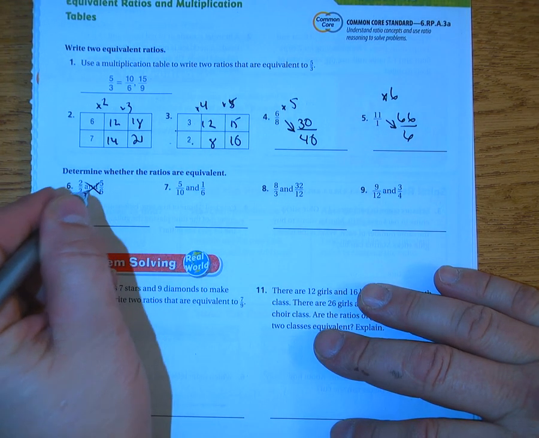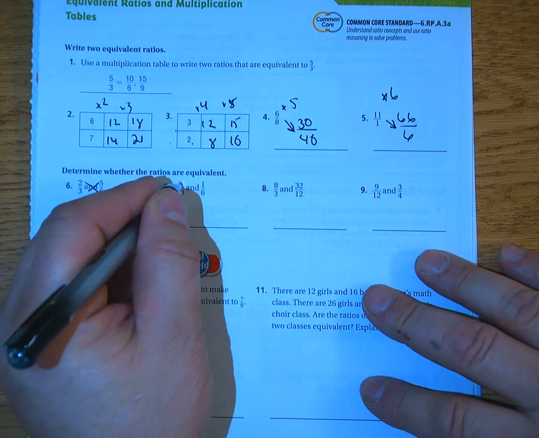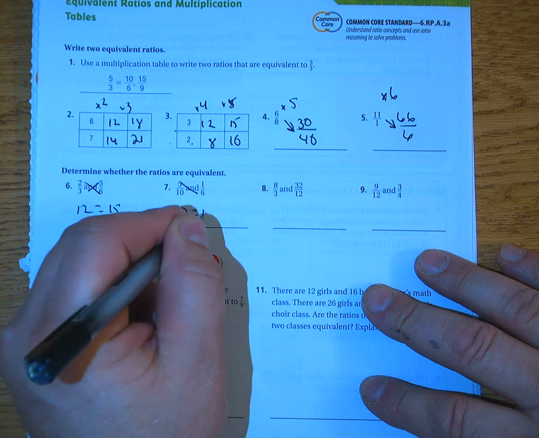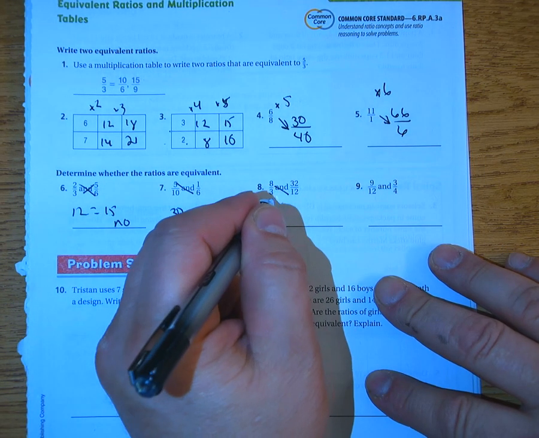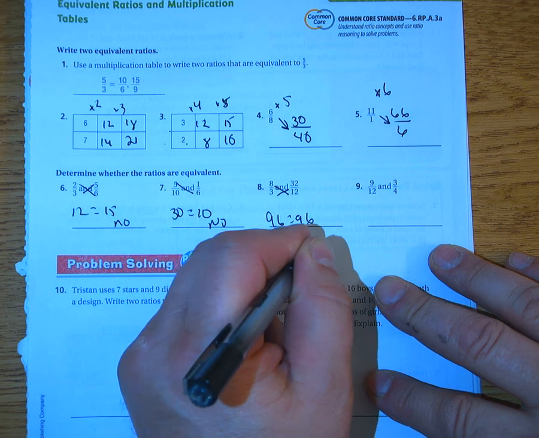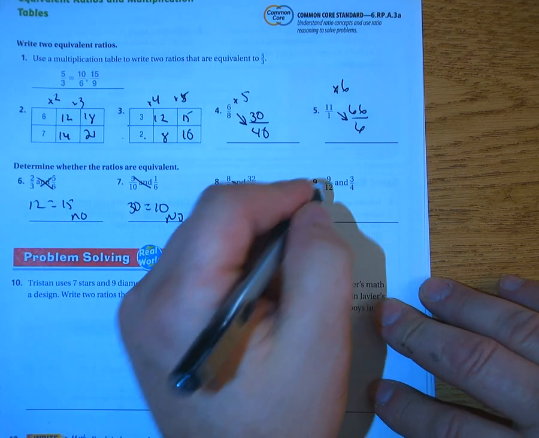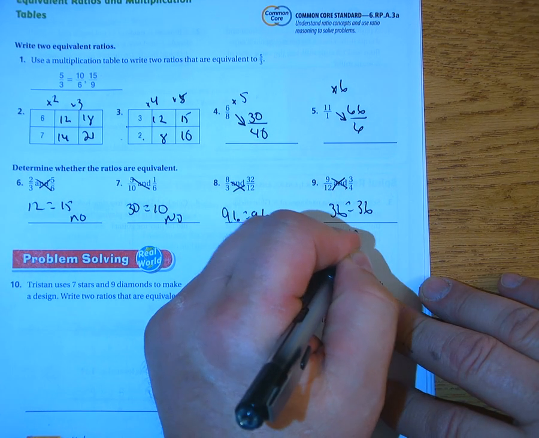Determine whether the ratios are equivalent. So I just cross multiply. 12 equals 15. No. 30 equals 10. No. 96 equals 96. Yes. 36 equals 36. Yes.